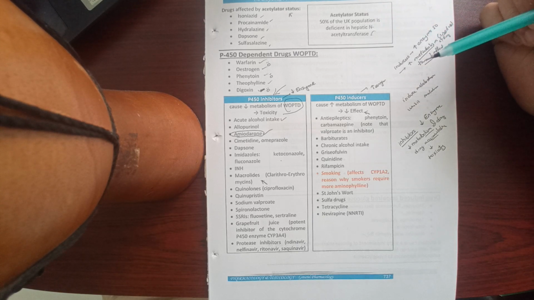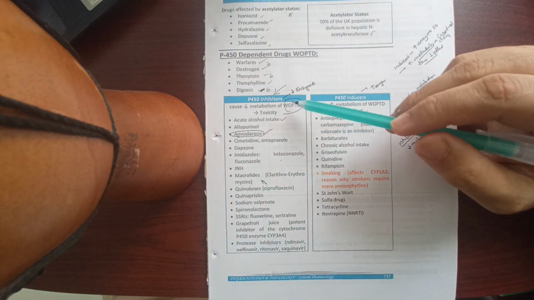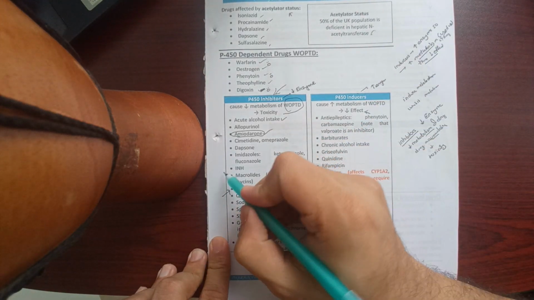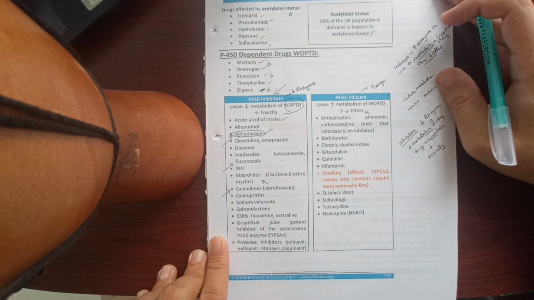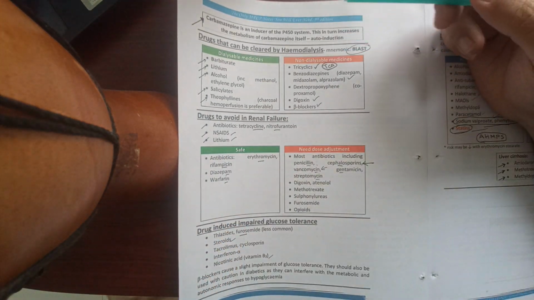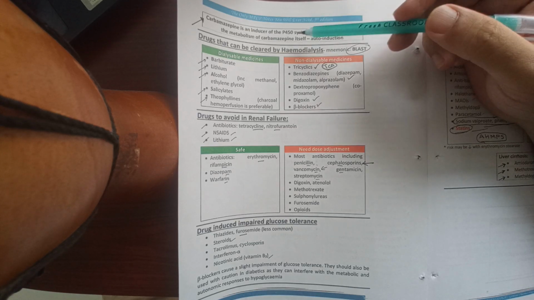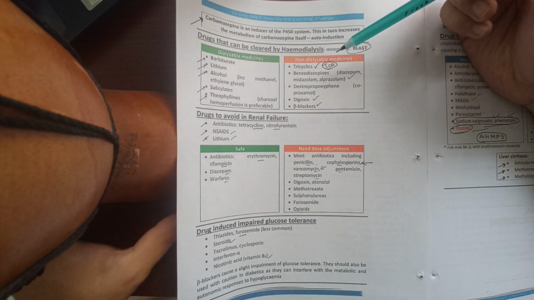There will be questions asking you about P450 inhibitors or inducers. Well, there are not many mnemonics regarding this. You just have to remember this chart for inhibitors. Some things which are very common, like quinolones, fluconazole, amiodarone, are all very important inhibitors. Carbamazepine is an inducer of the P450 enzyme. This in turn increases the metabolism of carbamazepine itself, so it's weird, one exception.